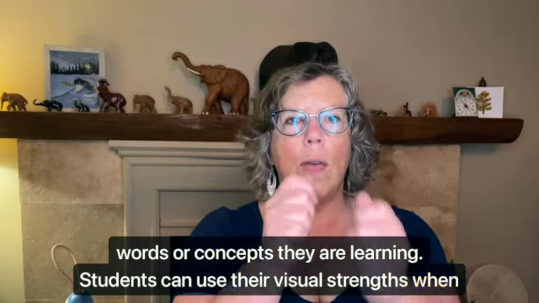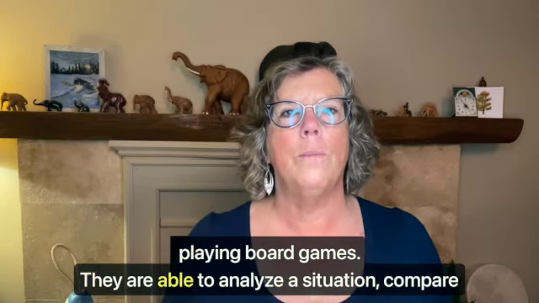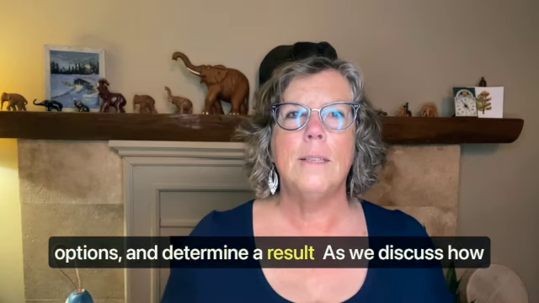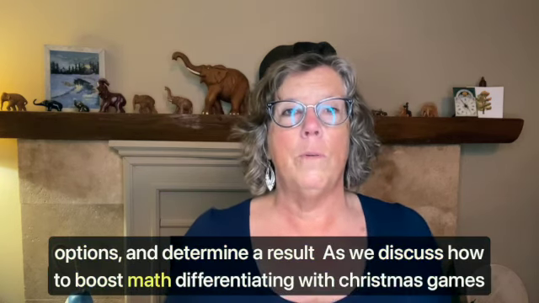So thinking of those game cards with ten frames on them. Students can use their visual strengths when playing board games. They're able to analyze the situation, compare options, and determine a result.